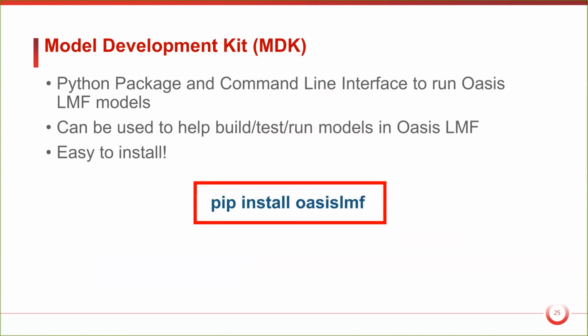So going on next to the model development kit, which Mark has talked about. The model development kit, I think you're probably aware now, is a Python package and a command line interface to run these Oasis LMF models. It's generally used to help build and test, in some cases run models directly in Oasis LMF. It's very, very easy to install. We have a Python package which is published and open called Oasis LMF, and you can just use the Python installation package manager pip to just type in your command line, pip install Oasis LMF, and it will pull everything that you need to run stuff locally.